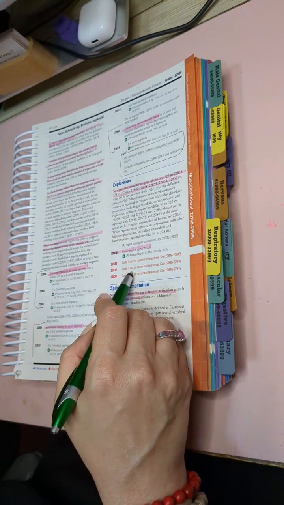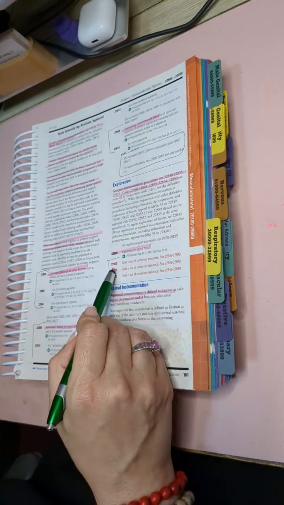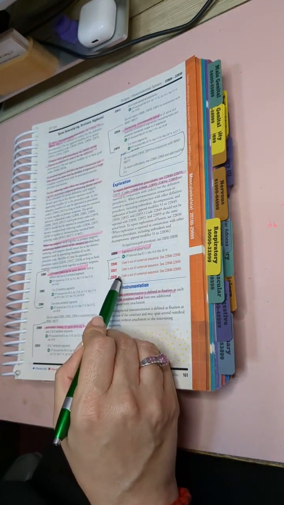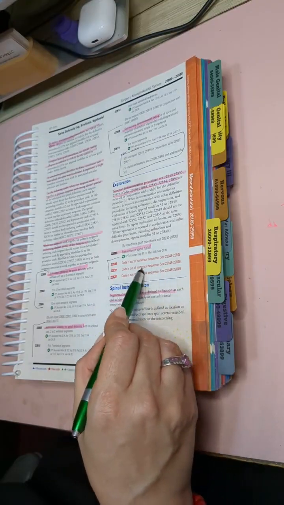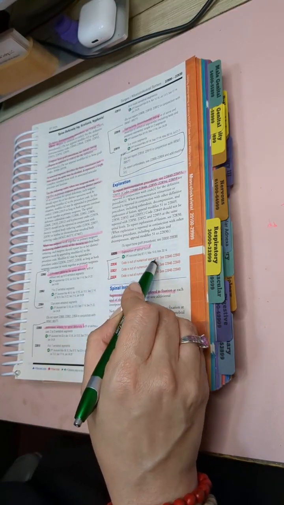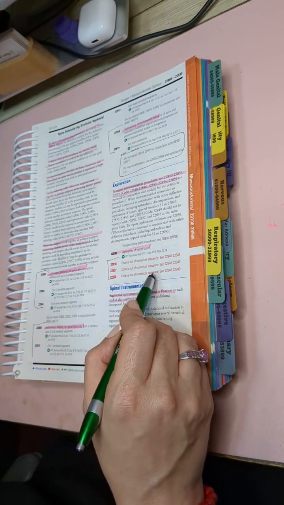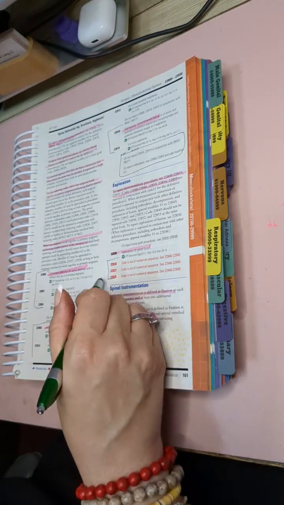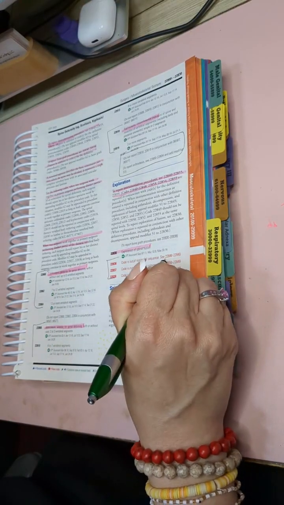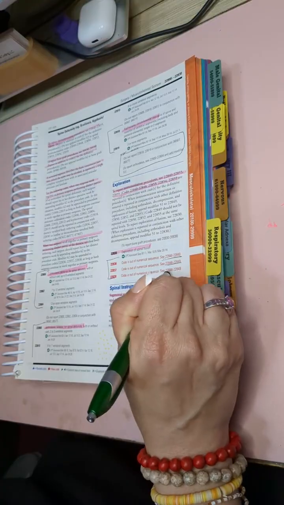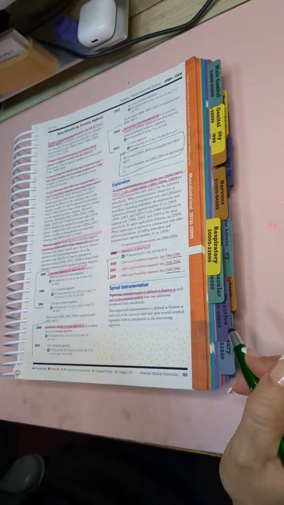Okay, now the CPT book does have codes in red like this. 22836, 22837, 22838. You can see they're in red. This means the code is out of order, so it's out of sequence. And then over here, it tells you where you can find those codes.